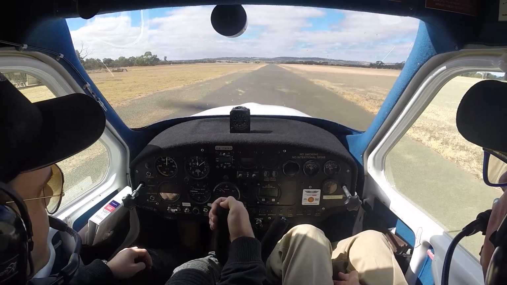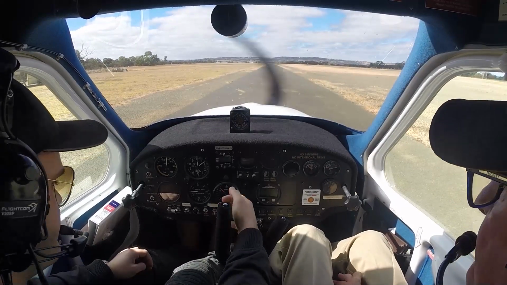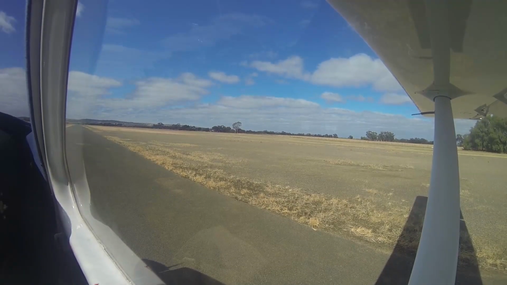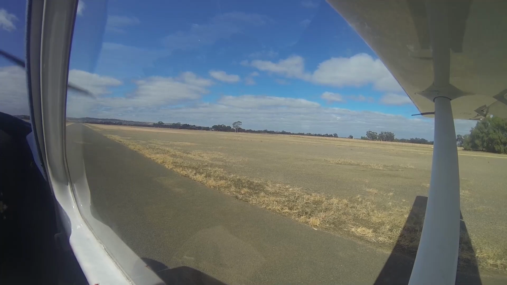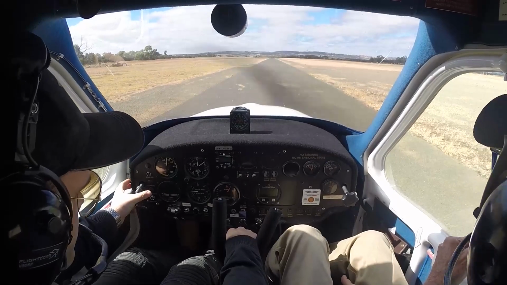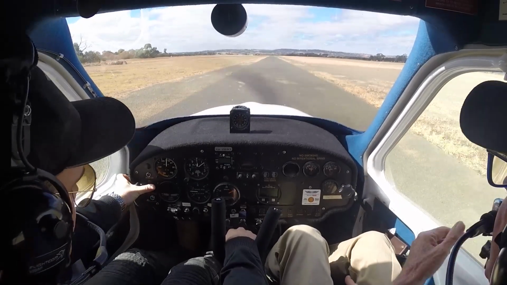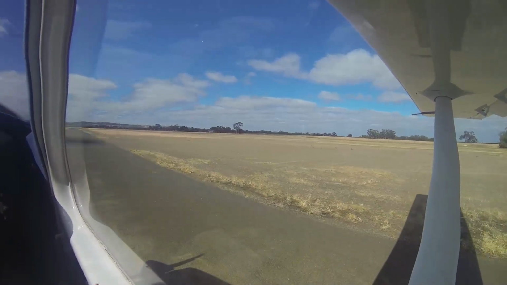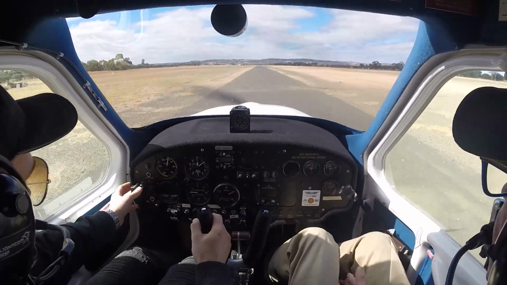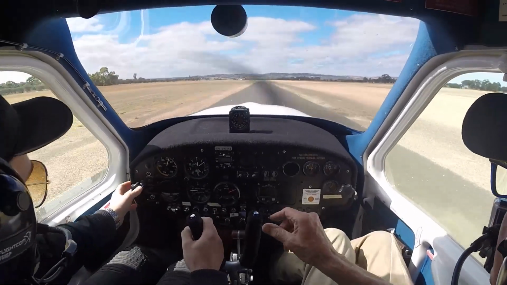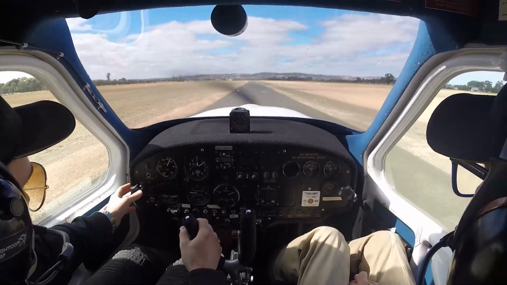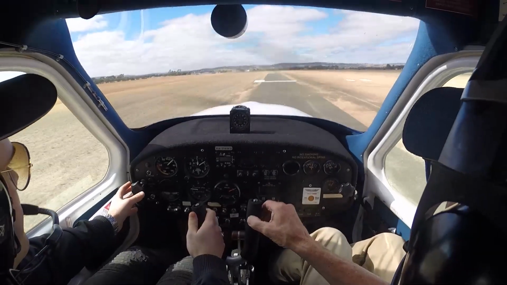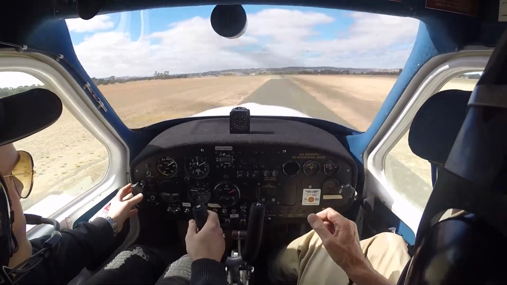Caller traffic, Jabiru 7693, lining up and rolling, runway 13, caller. Just that trim as well. Yeah, got full power, let her go. Pull the stick back. The right foot, bring it on. Good. Stick back, stick back. There, she's just coming off now, that's it. Hold it there, keep it there. Keep steering. Nose down, get the ground effect. Don't worry about that. Up and over the thing, that's enough.